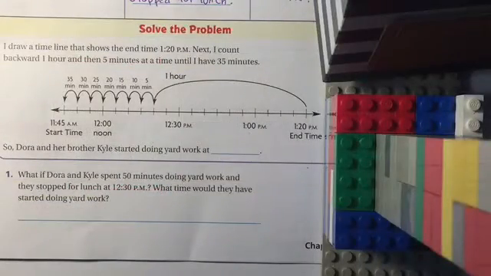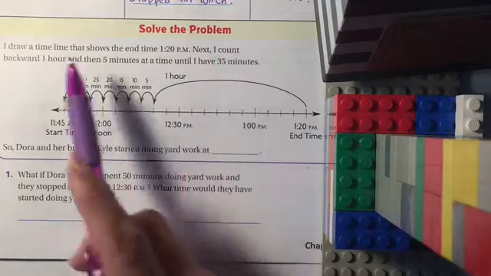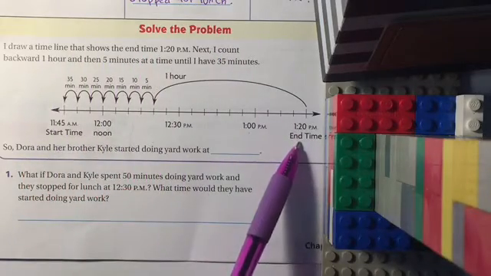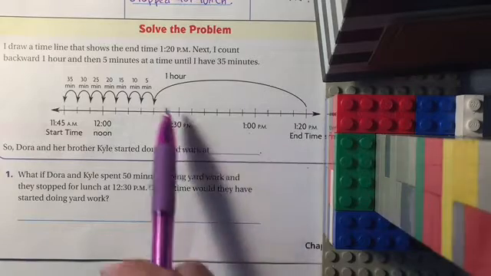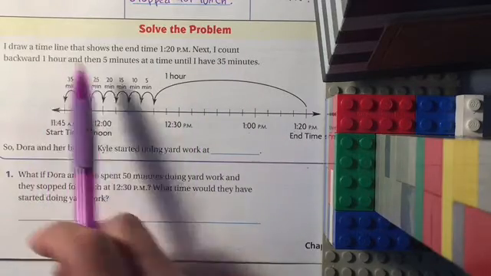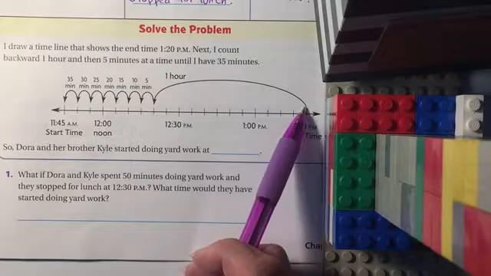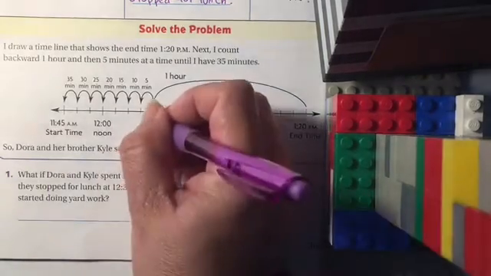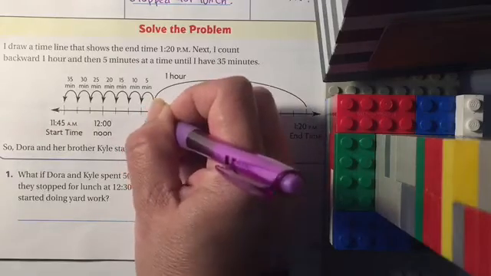Okay, so solve the problem. I draw a timeline that shows the end time as 1:20 because that's information that I know I have. Next, I count backward 1 hour. So 1:20 take away 1 hour would take you all the way to 12:20.